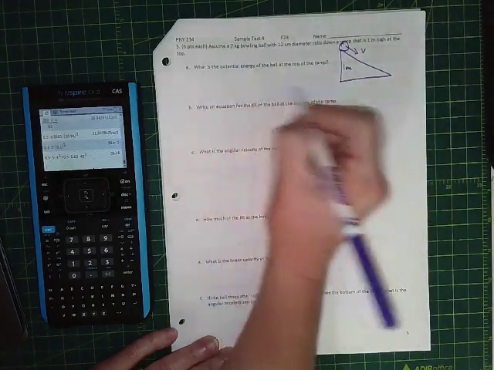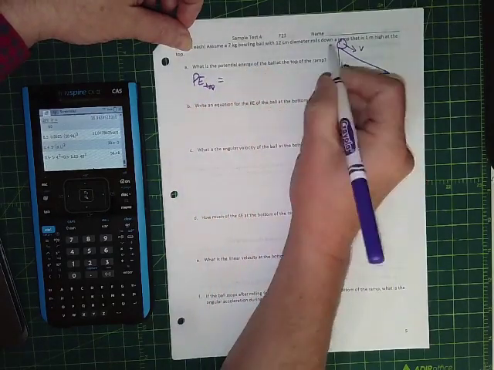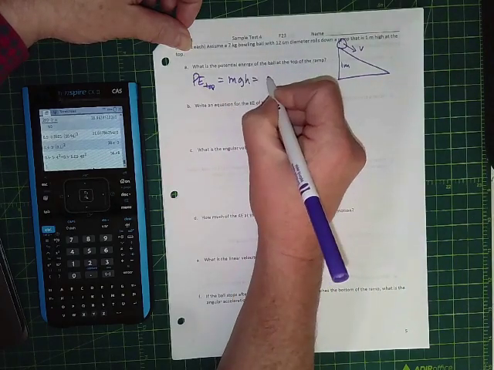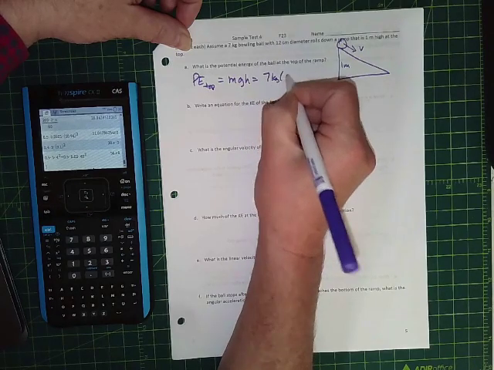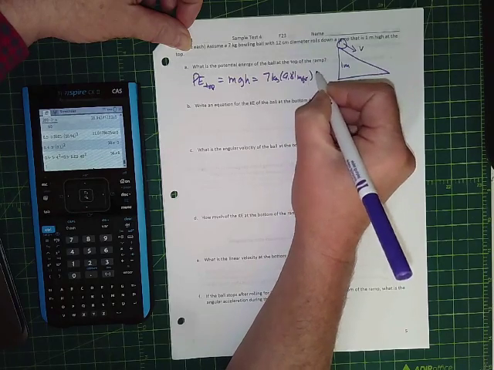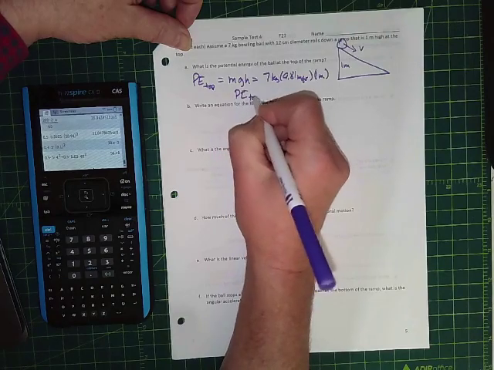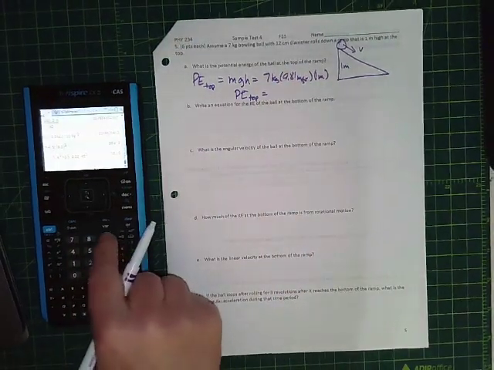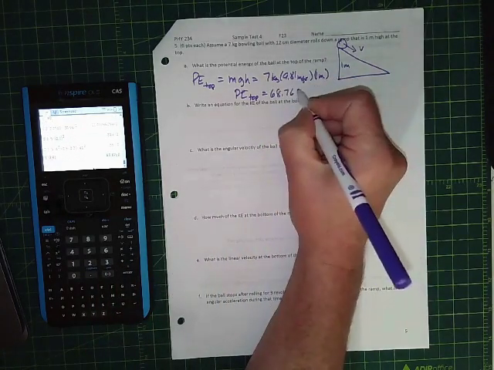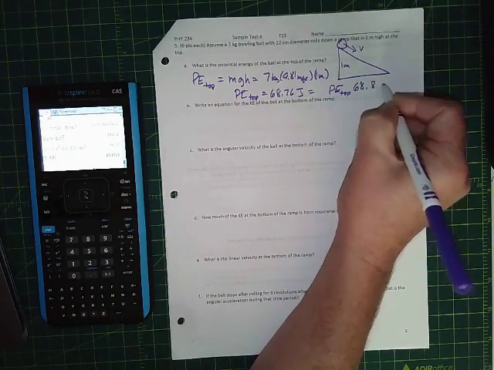So potential energy at the top of the ramp. PE at the top is just going to be potential energy. There are no springs, so all we've got is gravity, so it's mgh. The ball is 7 kilograms, 9.81 meters per second squared, and h is 1 meter. All right, so PE at the top is 68.67. Official answer, PE top, 68.8 joules.